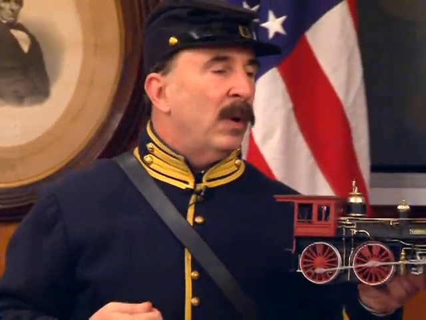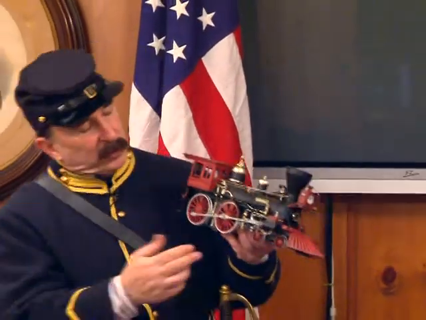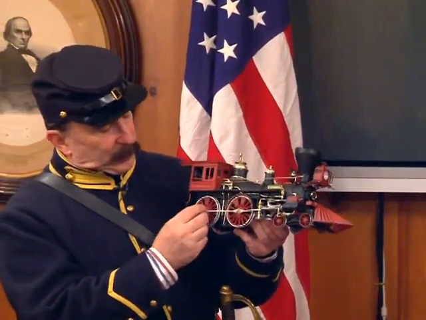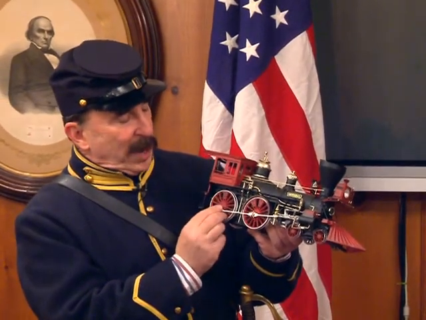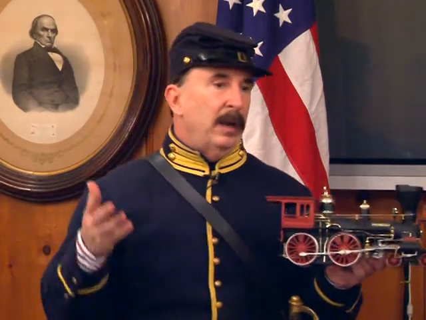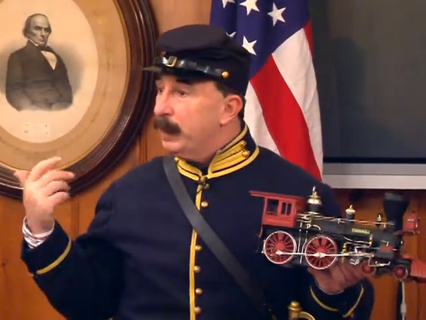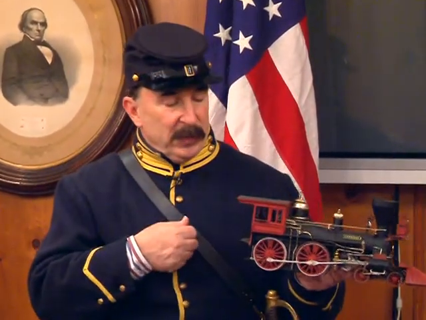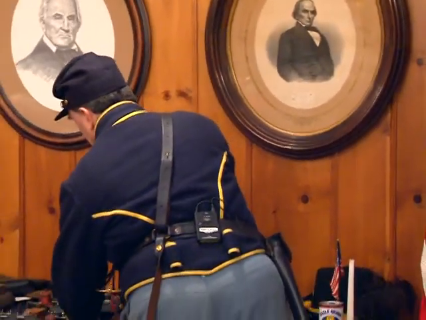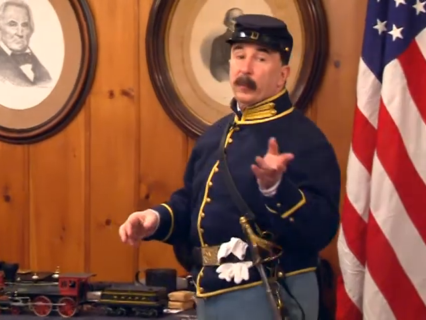This type of locomotive is technically called the 440 because it's got 4 wheels in the front, 4 on the back, and nothing else, just 440. So this is the most common general style. They made these type engines across the country, and Amoskeag factory was making locomotives and fire engines during the time of the Civil War. Now, one aspect about steam locomotives is you need water for boiling.